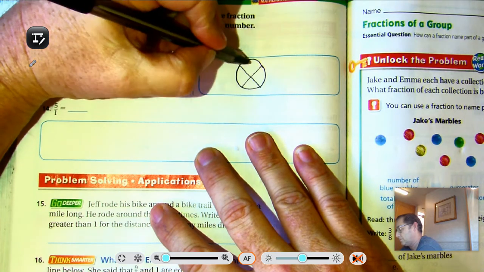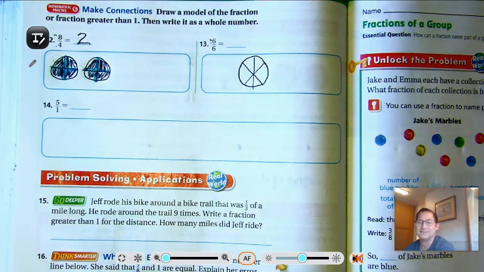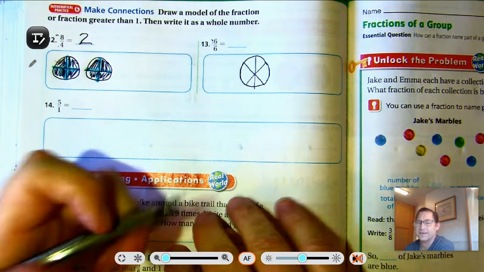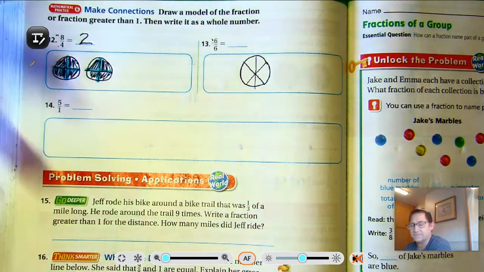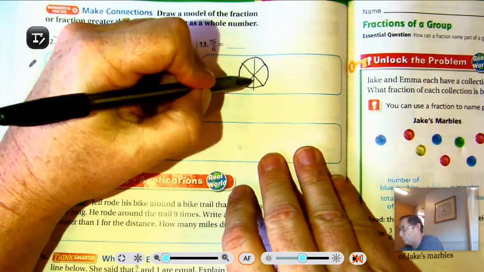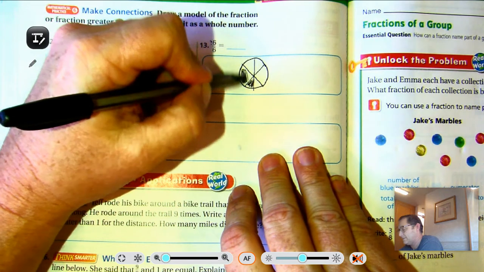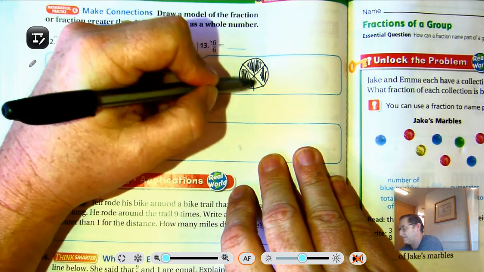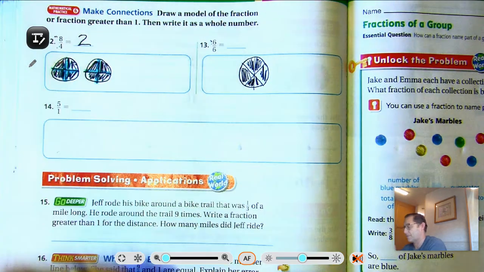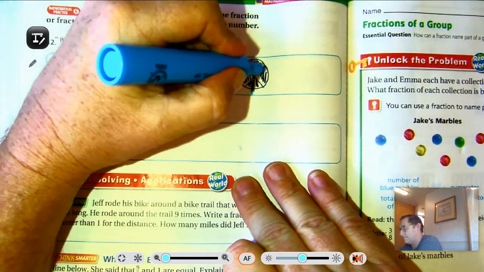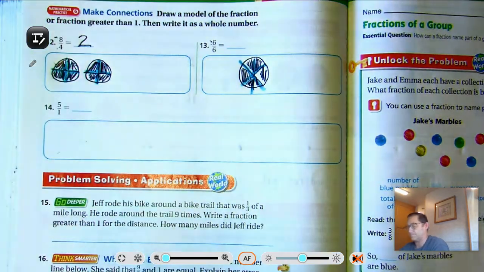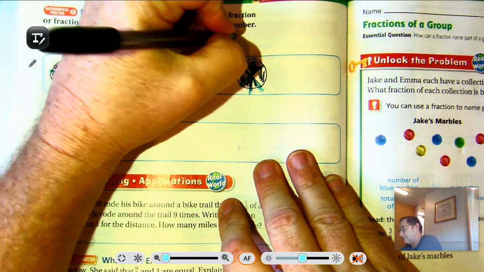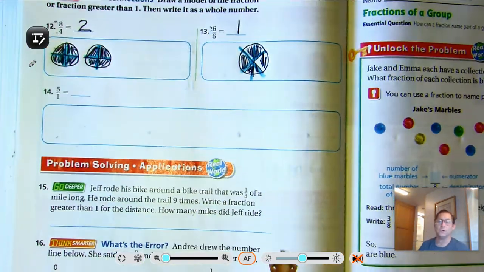1, 2, something like that. They're not exactly equal, okay? But we do get the idea of the 6 pieces. So 1/6, 2/6, 3/6, 4/6, 5/6, 6/6. And 6/6, we have one whole.